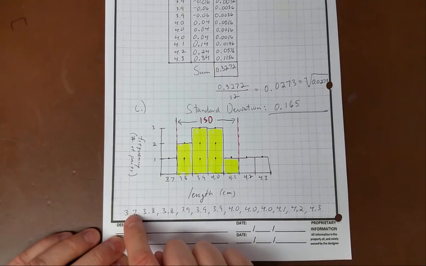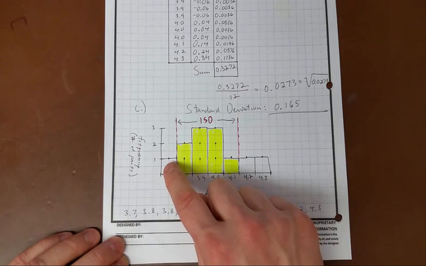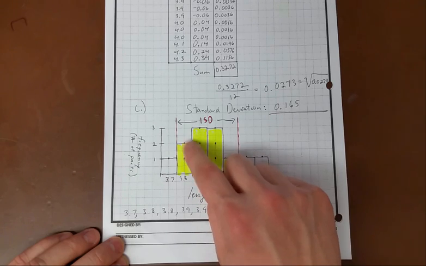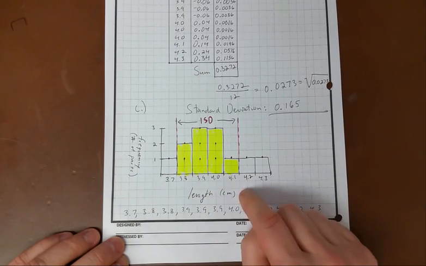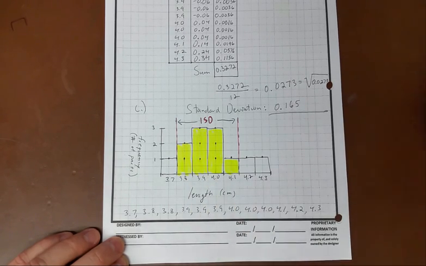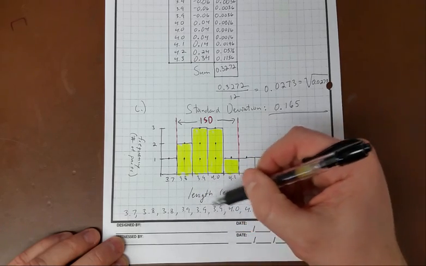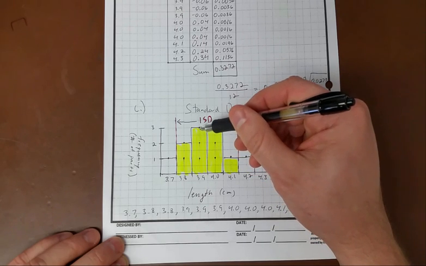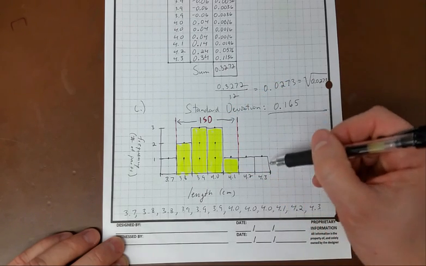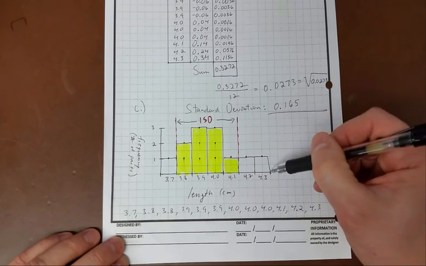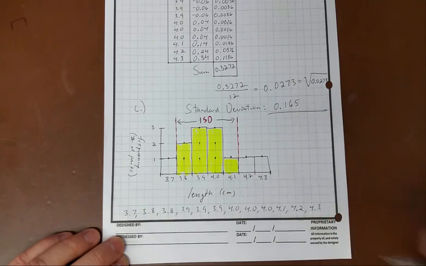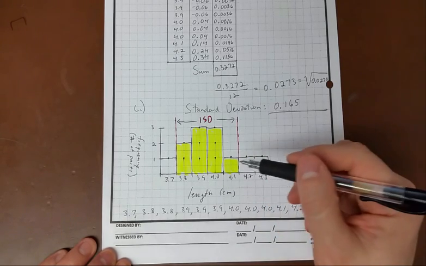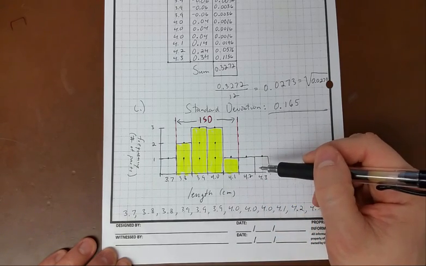At 3.7, I have one block. At 3.8, I have two of them, 1, 2. I did a dot plot first, which you can do as well. At 3.9, I have 1, 2, 3. And then I simply turn the dots in the dot plot into bars. Now, don't just copy my graph down, because I believe my graph is different from the data.